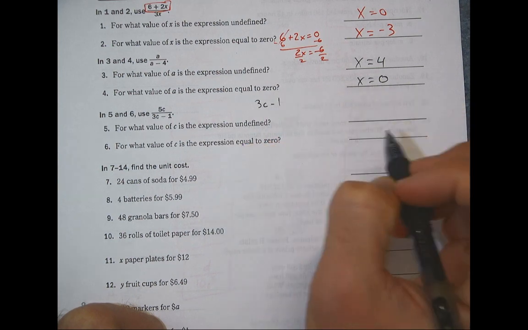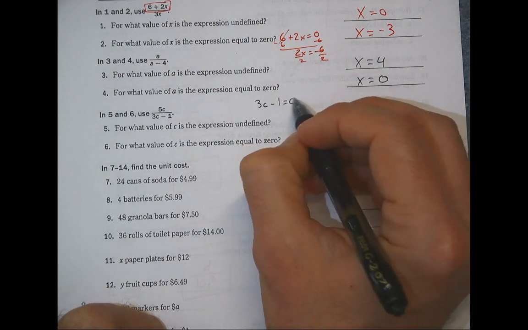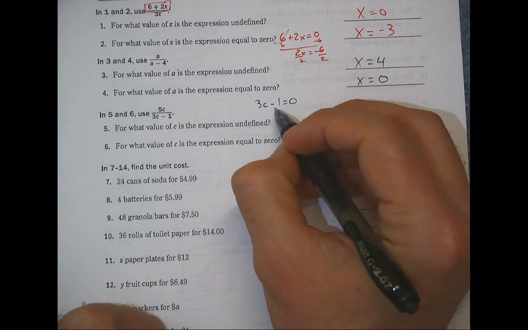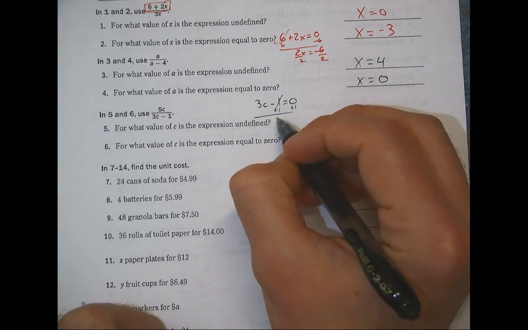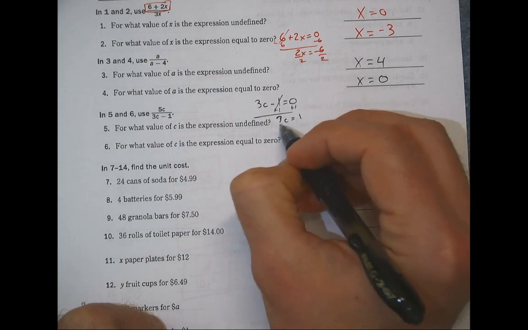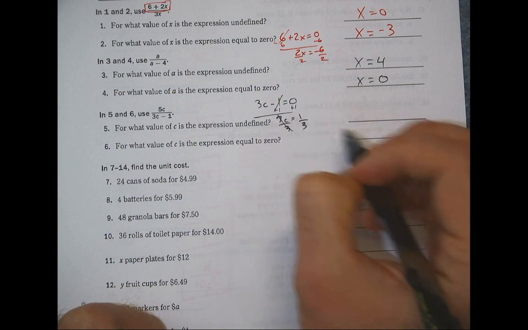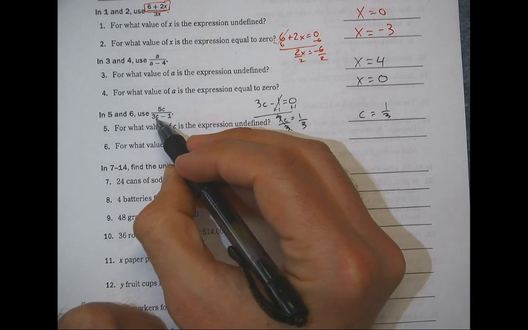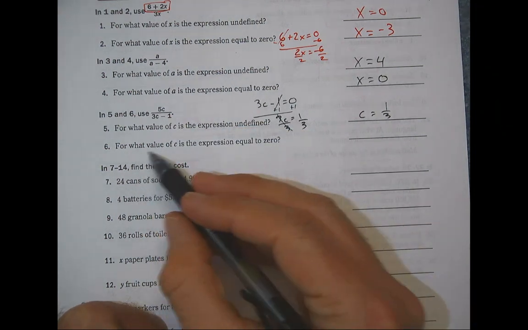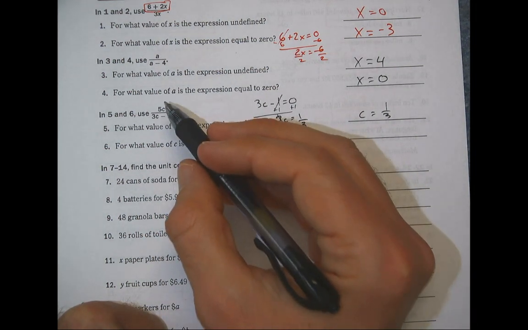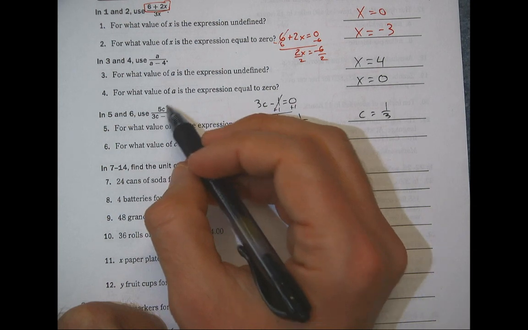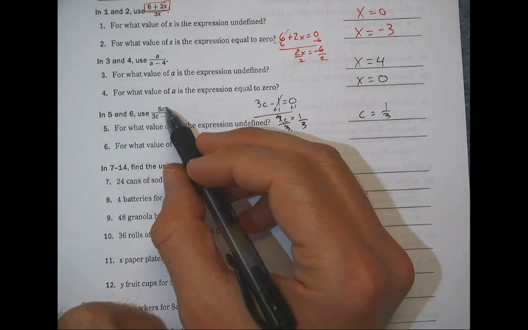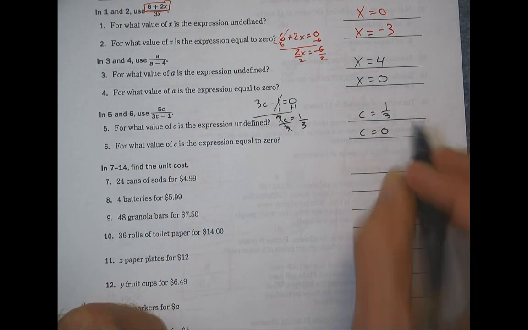We need this whole bottom, 3c minus 1. We need it to equal 0 to make this undefined. Solve it out. Add 1. 3c equals 1. Divide by 3. And it's 1/3. 3 times 1/3 is 1. Minus 1 is 0. Okay, for this to equal 0 on the top, or the whole expression equals 0, we have to have 0 on the top. So if I'm multiplying by 5 and getting 0, then c is 0.